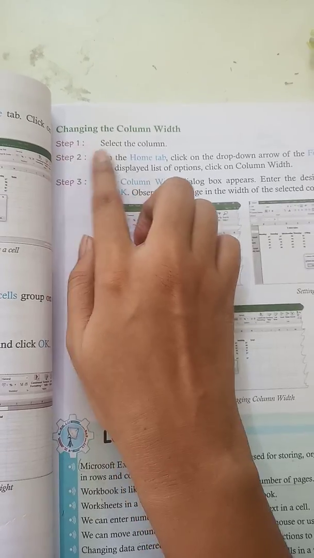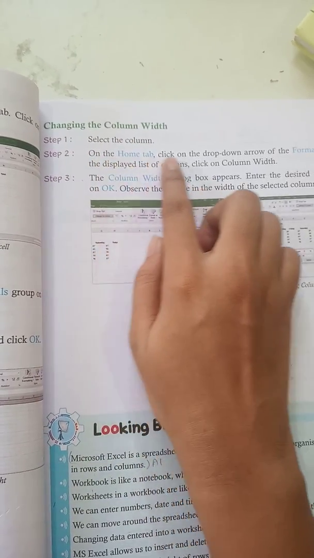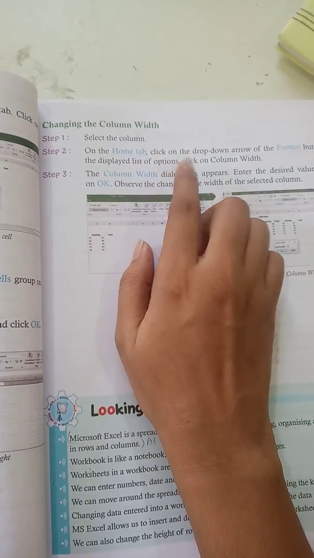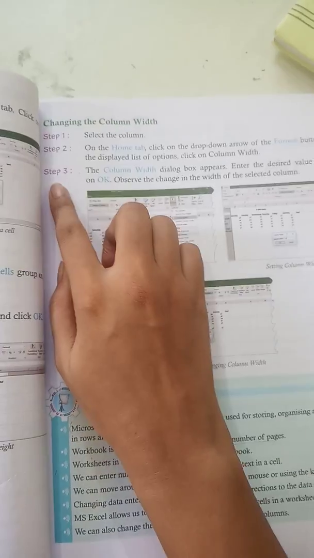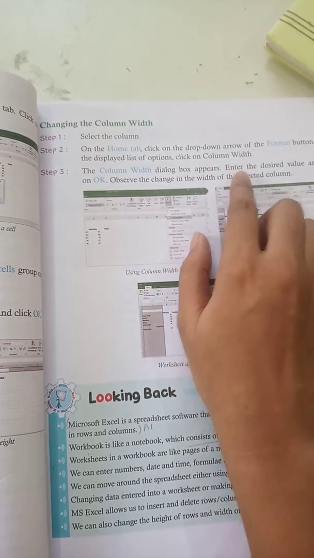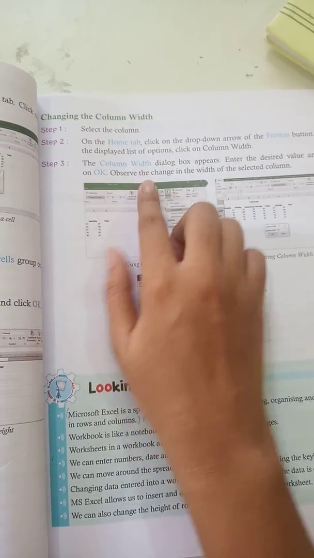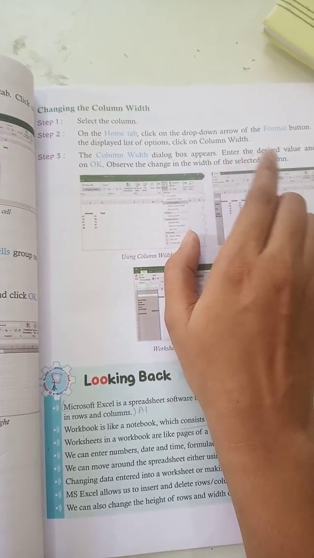Changing the column width. Step 1. Select the column. Step 2. On the Home tab, click on the drop down arrow of the Format button from the displayed list of options. Click on Column Width. Step 3. The Column Width dialog box appears. Enter the desired value and click on OK. Observe the change in the width of the selected column.